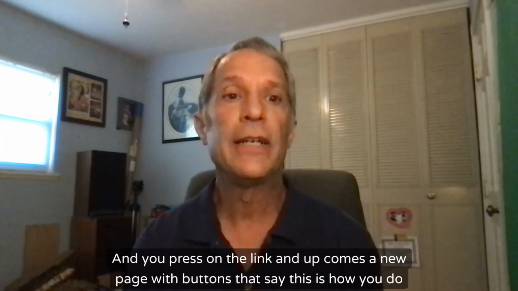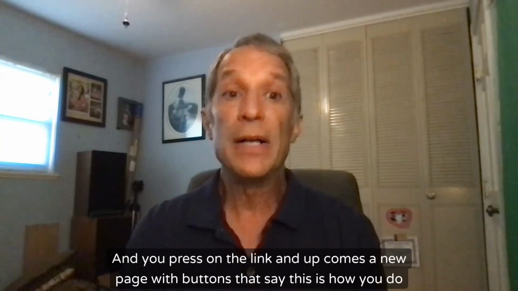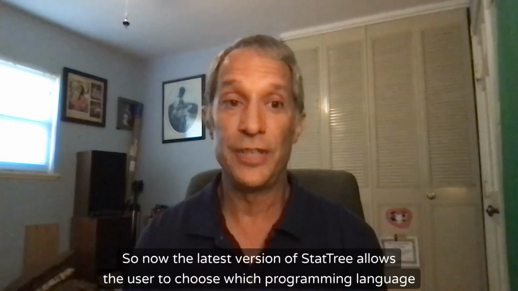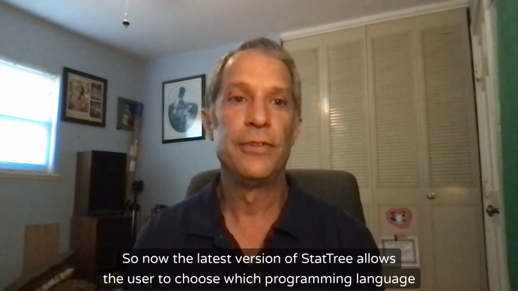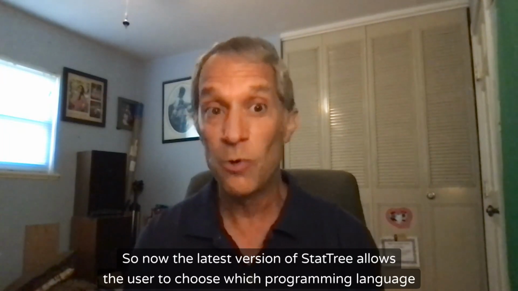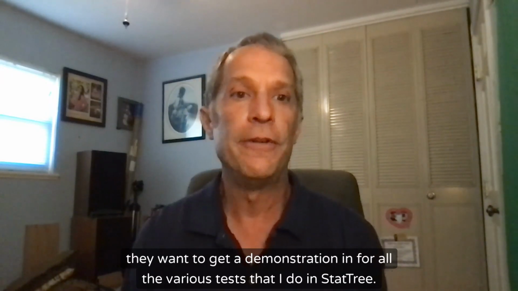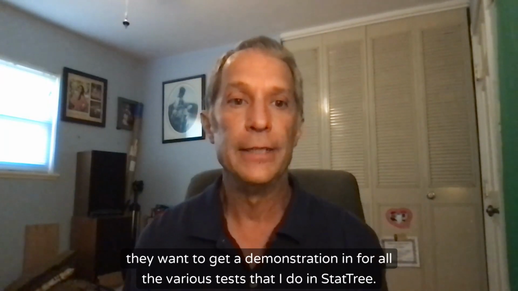And you press on the link and up comes a new page with buttons that say, this is how you do an ANOVA in SPSS, R, SAS, Stata, Python, and Julia. So now the latest version of StatTree allows the user to choose which programming language they want to get a demonstration in for all the various tests that I do, right, in StatTree.